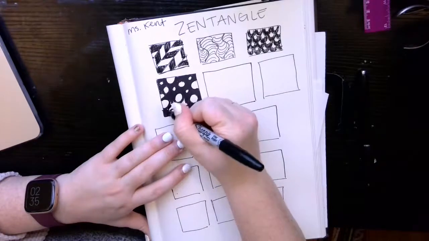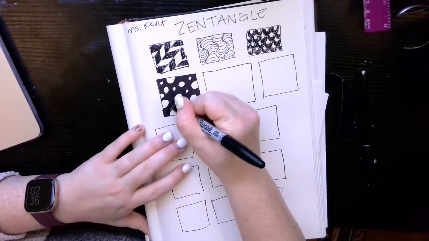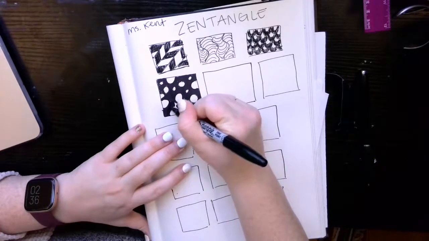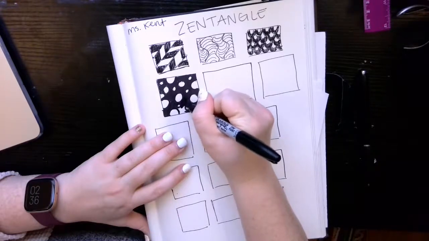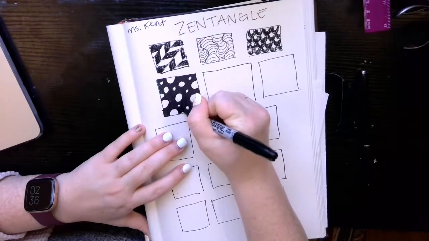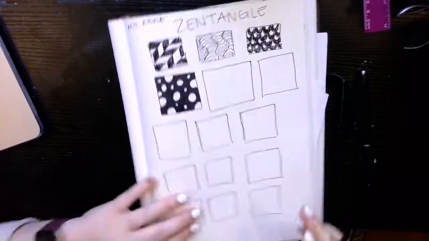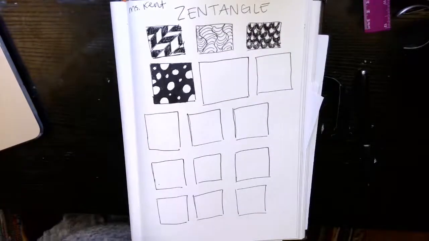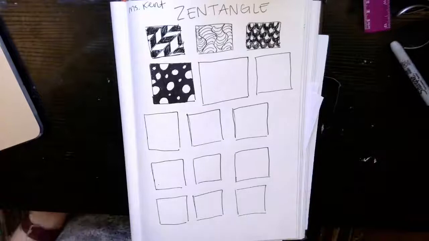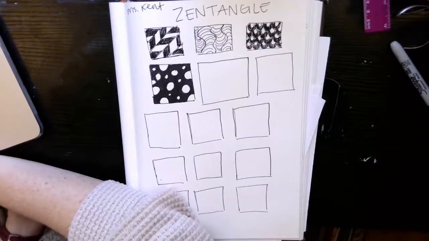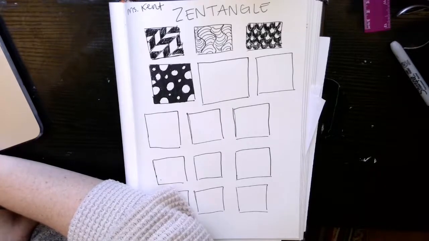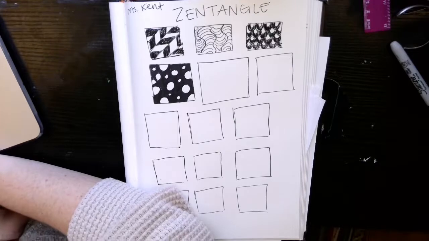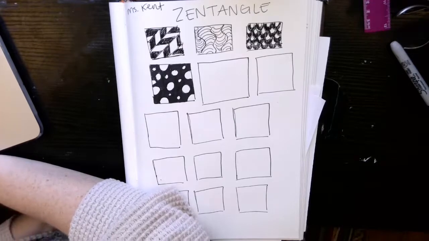Notice how I trace the shape I'm going around first. That helps me avoid coloring outside the lines. Okay, so there's another Zentangle. Let's see, what's next? All right, let's do one more simple one, and then I'm going to do a more complicated one.